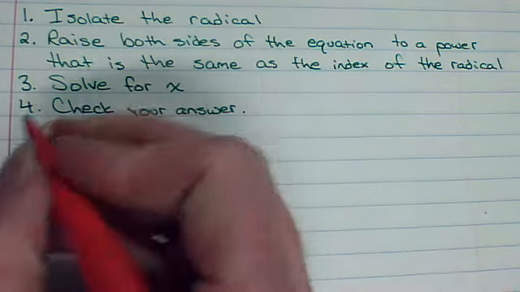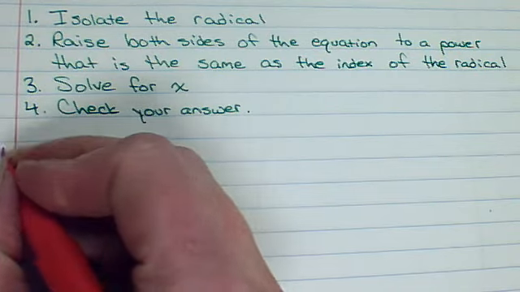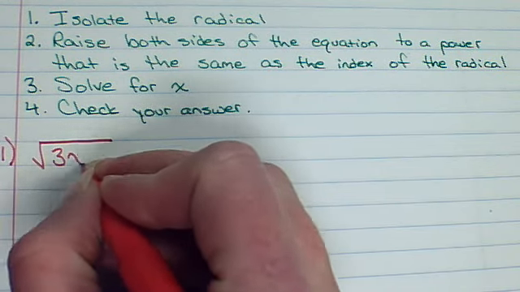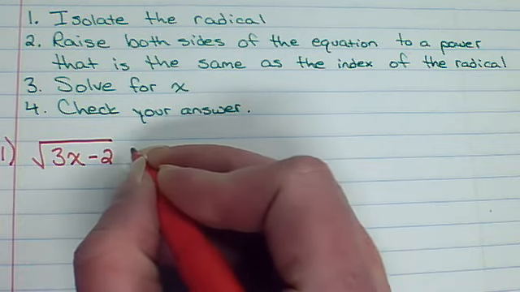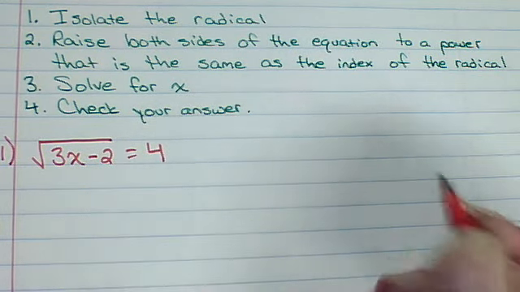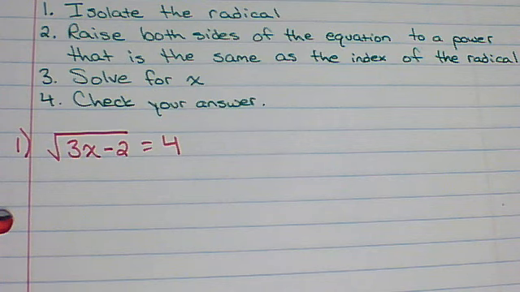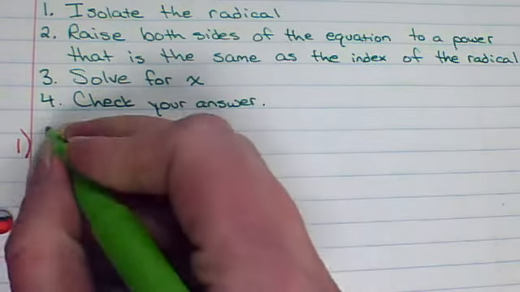All right, so let's look at some examples. And I have several examples to go through. Square root of 3x minus 2 equals 4. So we want to have the radical isolated, and it is. So now, we're going to raise both sides of the equation to a power that is the same as the index. In other words, just the square root to undo a square root. We square both sides. We know this already.